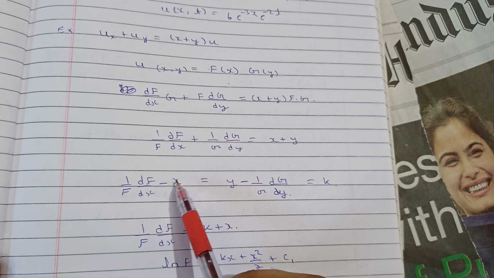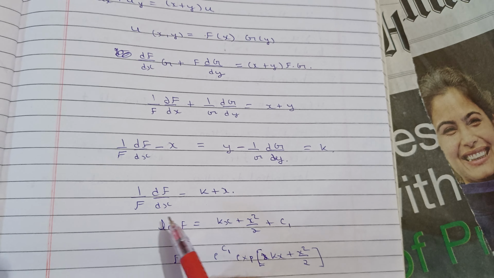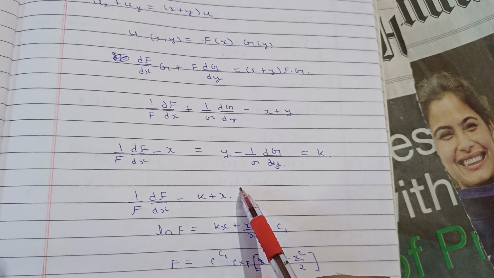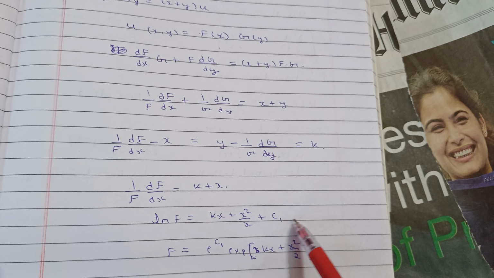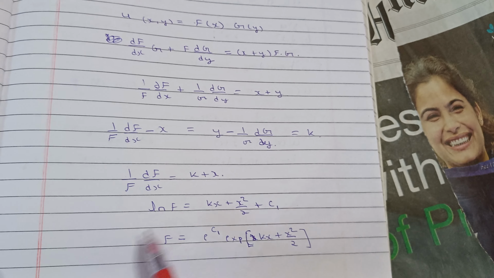So first solve this equation. This equal to k will give you this. Now it will be (1 upon f) df equals dx times this side. It will give you kx plus x square by 2 plus some constant. f will be an exponential term. This is the solution for f.